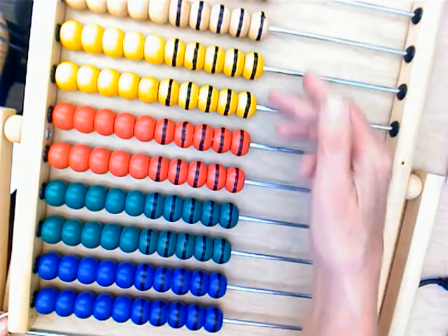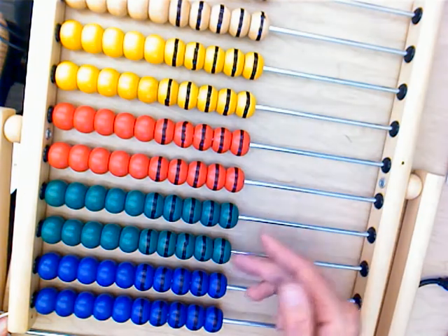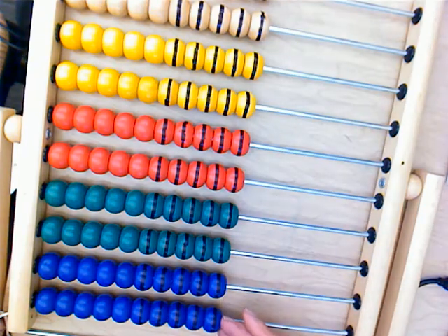10, 20, 30, 40, 50, 60, 70, 80, 90, 100. All right, so that was some practice with our rack and rick. Now let's see where we're going to be going next.